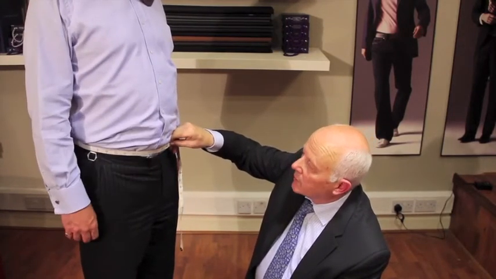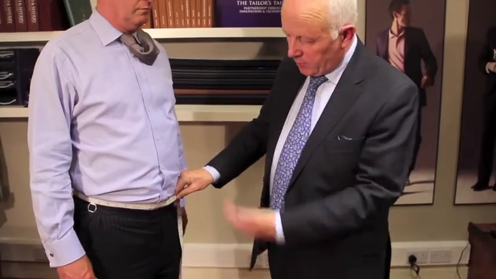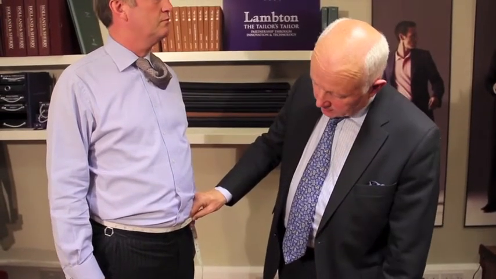That feels good. Okay. You'll also need to consider whether the client is going to wear braces or a belt, and you'll also need to consider that you don't measure this over the top of a jumper or a very thick shirt. It's a net measurement, so what you give is what you're going to get.